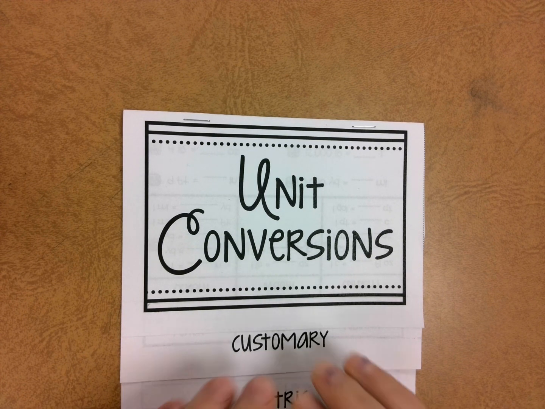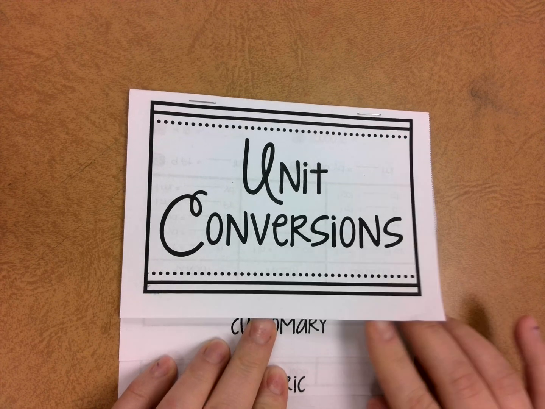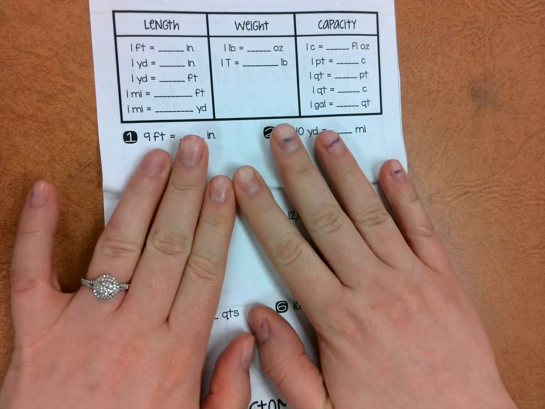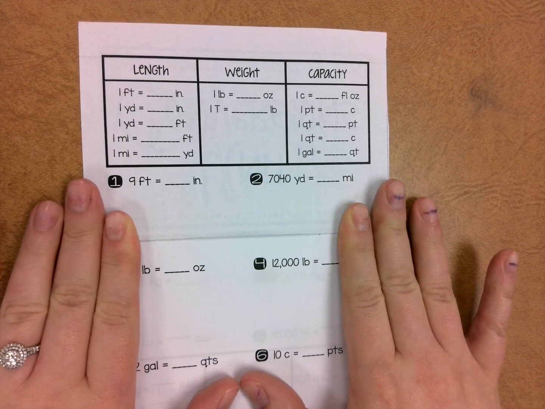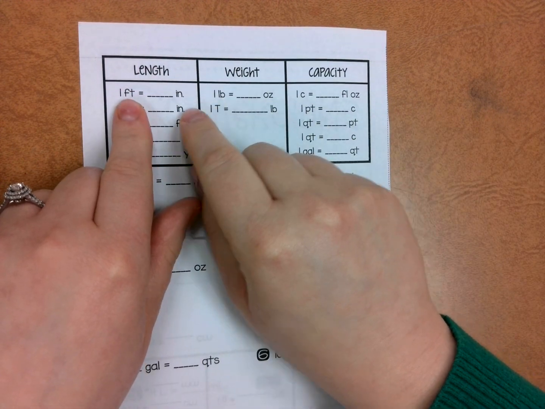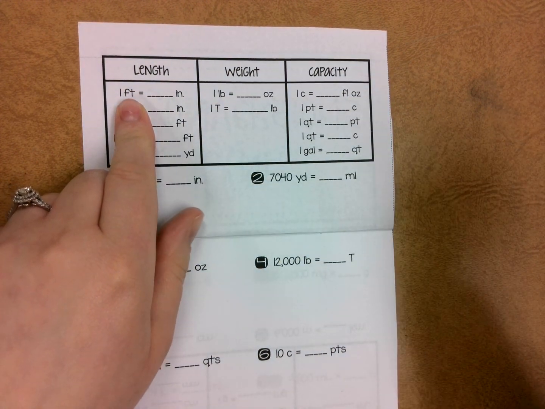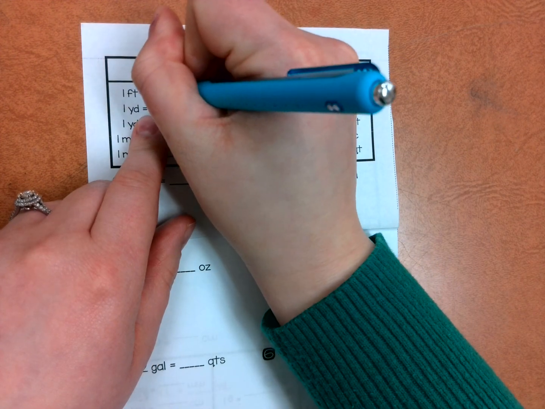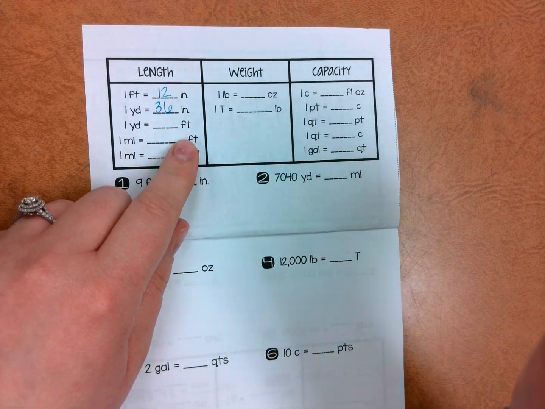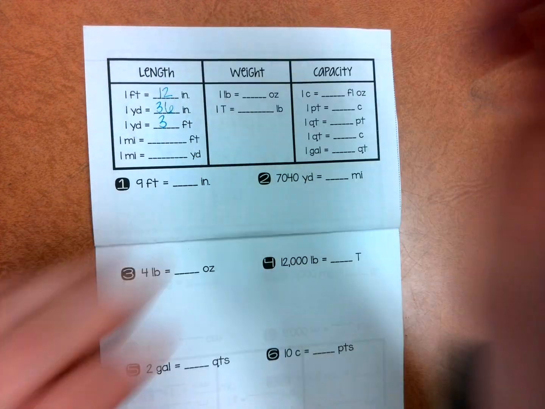All right, so today we are going to be doing notes on unit conversions. Unit conversions. So this means we're going back and forth between different sizes of things. So for example, length, we have feet and inches. 1 foot is 12 inches. 1 yard is 36 inches. 1 yard is 3 feet.